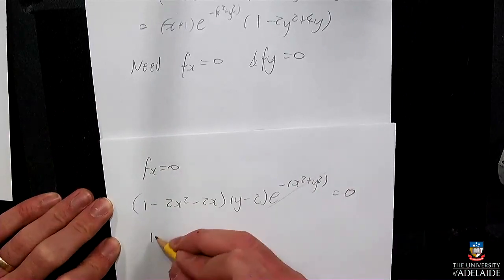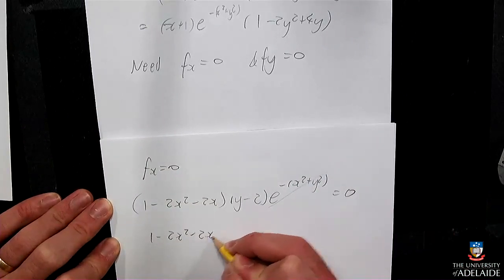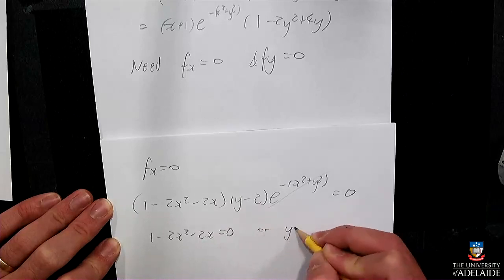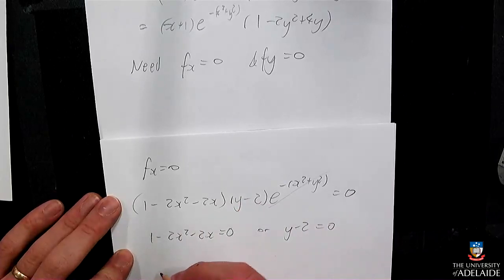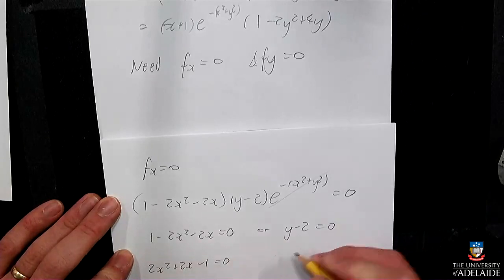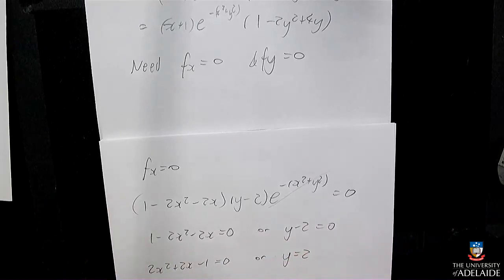We either get 1 minus 2x squared minus 2x is 0, or y minus 2 is 0, because it's two things multiplied together to give 0, one of them has to be 0. I've just minused everything and put it in a standard order. I don't feel like attempting to factorize that, so I'm going to use the quadratic formula.